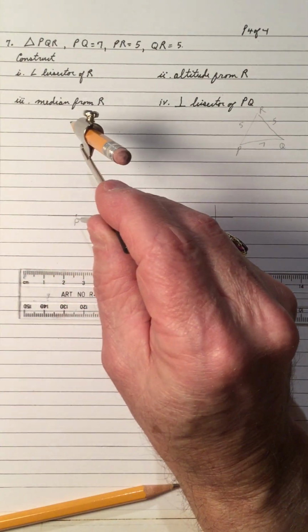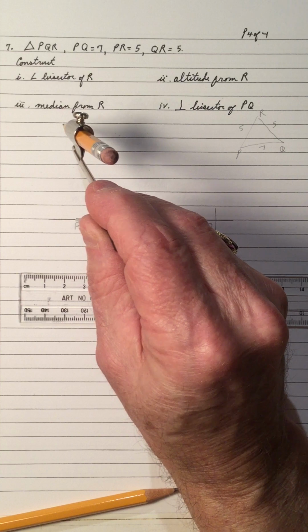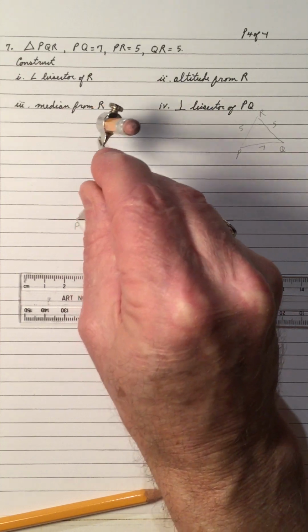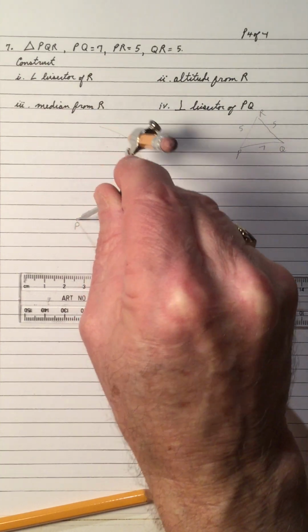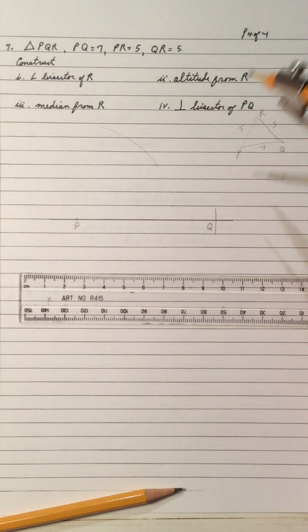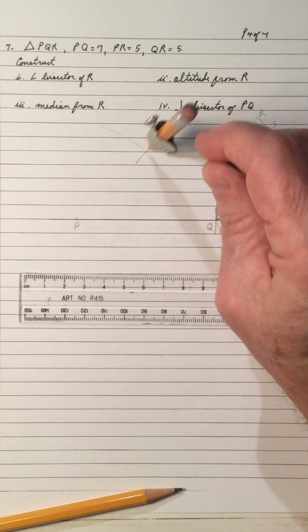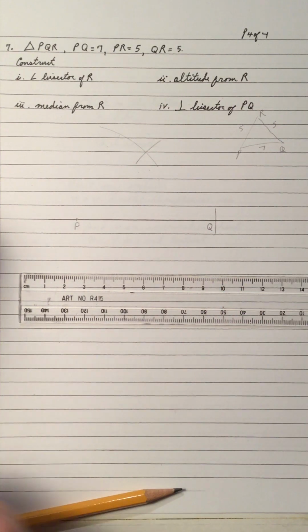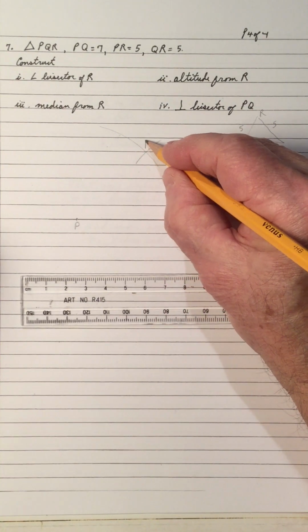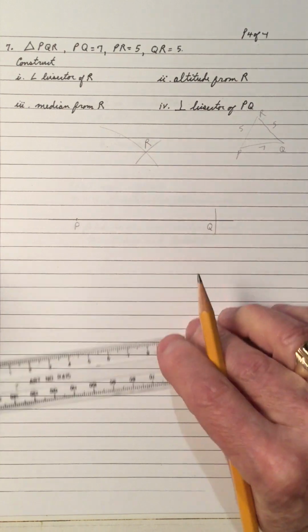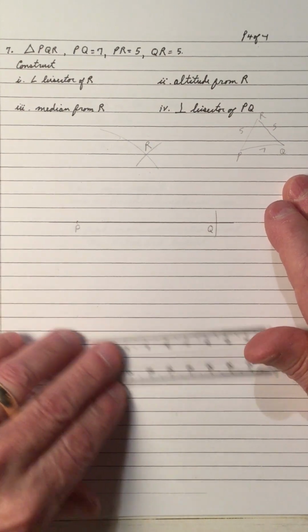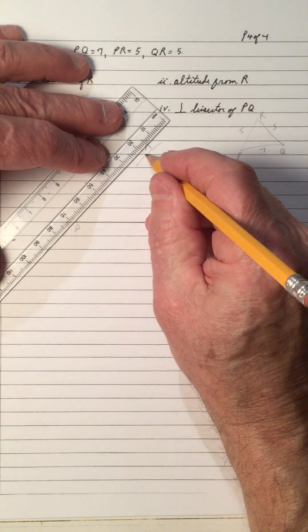Put it at P. There's the arc. And it says QR is 5. So there's Q, QR is 5. So R is right here. So we'll join that up, and we'll have the correct triangle.